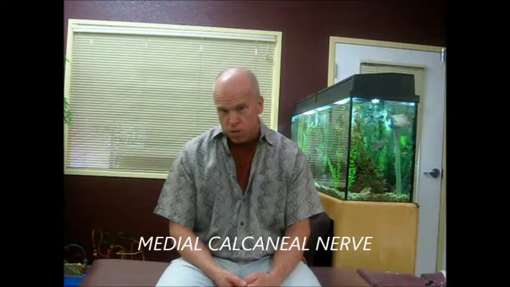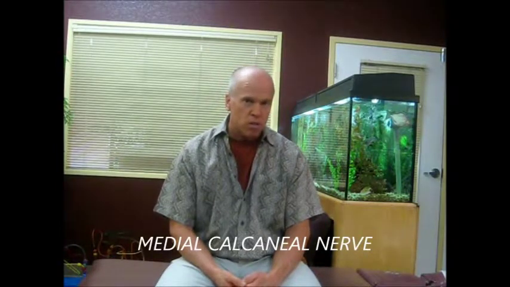Now, typically most anatomy references and sources will state that the first branch to come off the posterior tibial nerve is the medial calcaneal nerve. Now this is important because the medial calcaneal nerve can pass in several different ways through the tarsal tunnel, which I'll describe in just a moment, on its way to its termination on the middle aspect of the calcaneus bone. And this is strictly a sensory nerve.